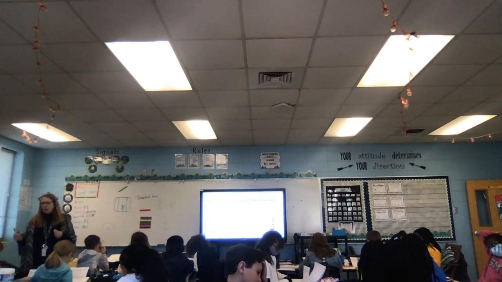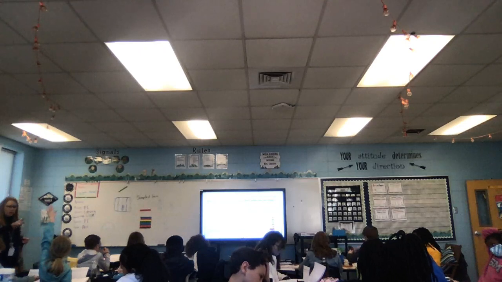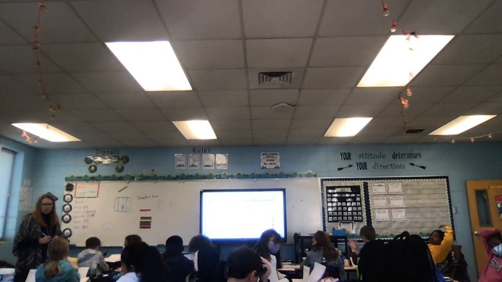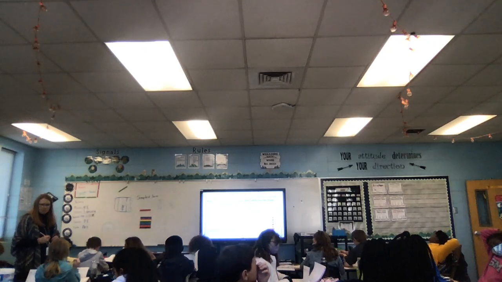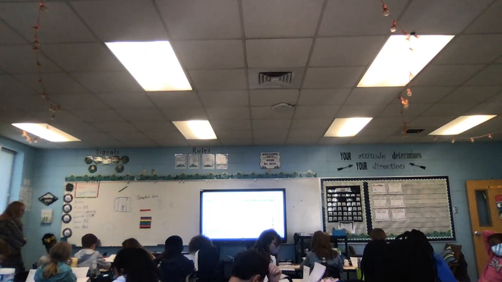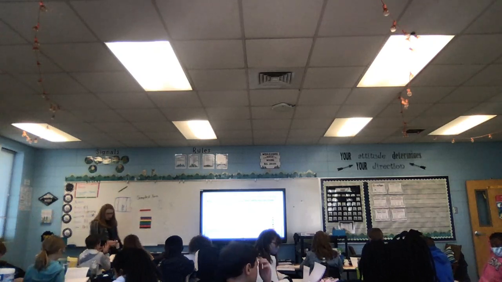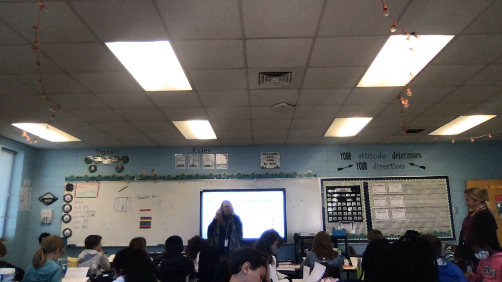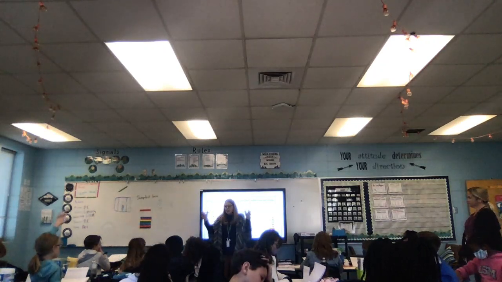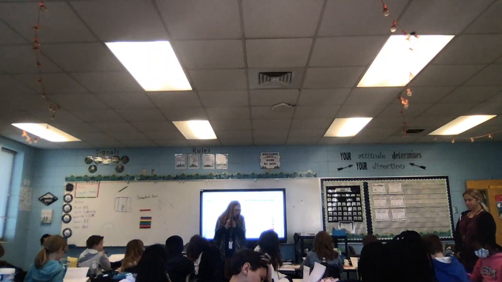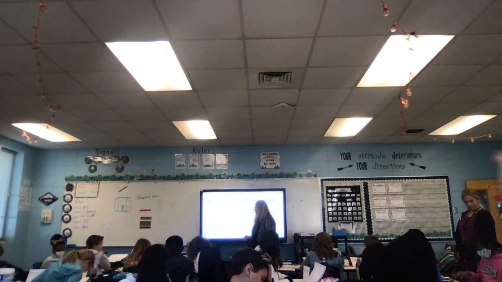What is that telling me? Are we starting to see a pattern here? Yes, you're exactly right. So as we look at our fraction charts, the larger our denominator gets, what's happening to the size of my pieces? They're getting smaller. They are getting smaller.